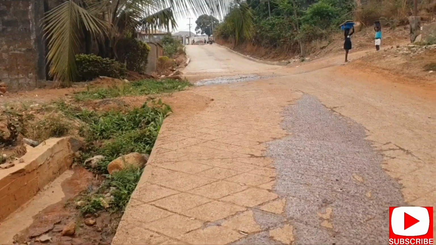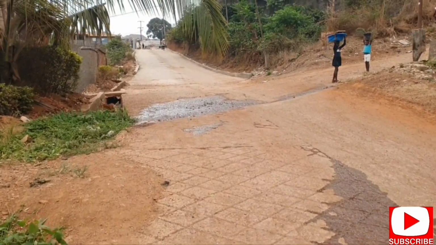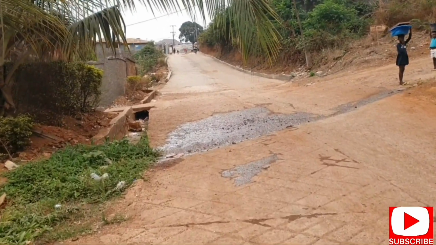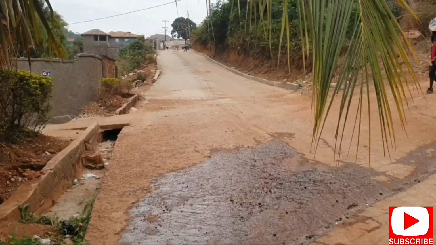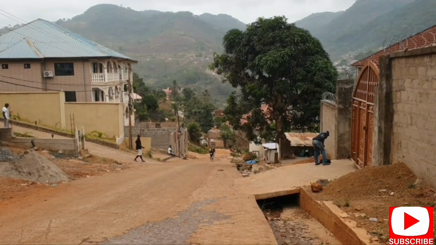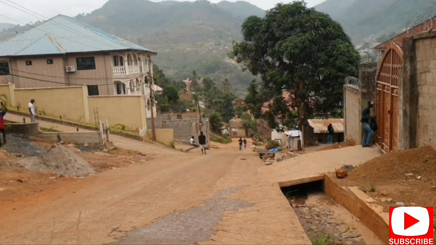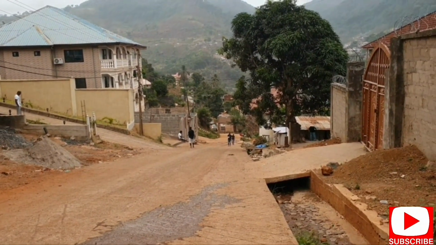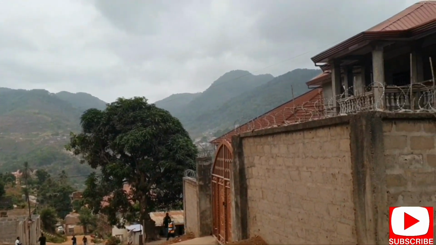We will continue to push the video as far as we can. So again, this is exactly where we are. We've come all the way from that side, and we are still at Gloucester Road as we continue to explore this area.